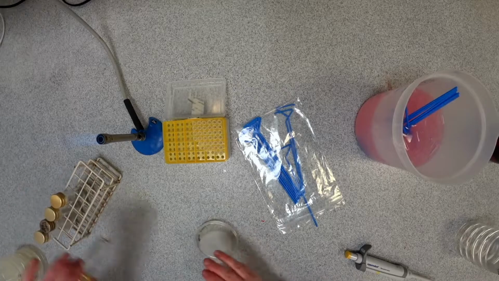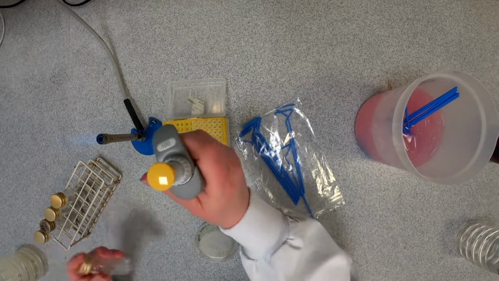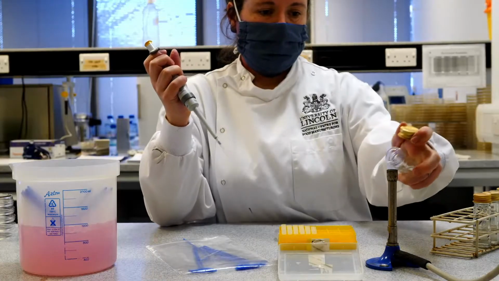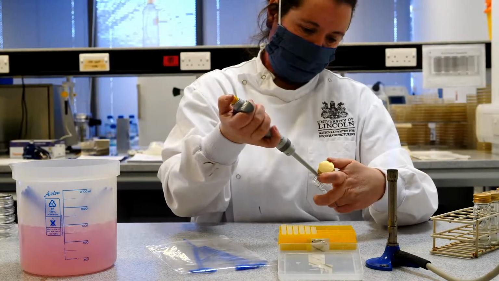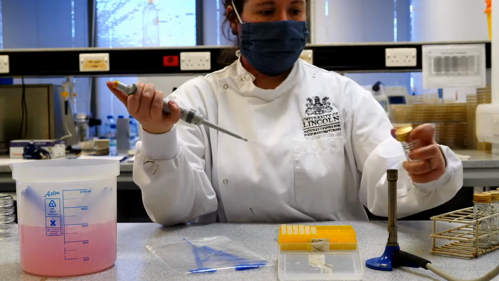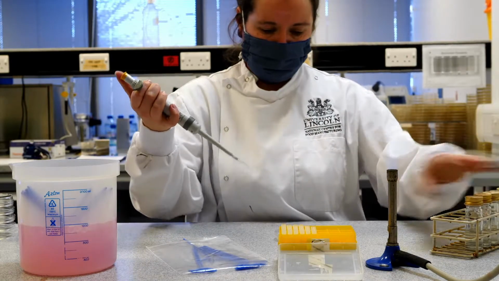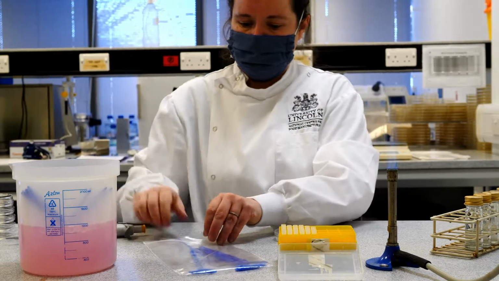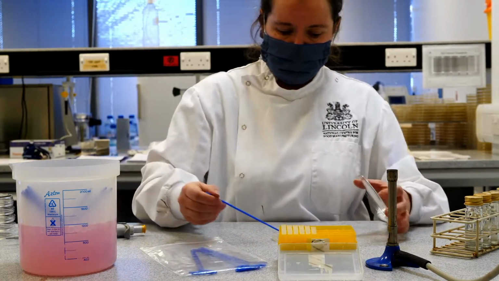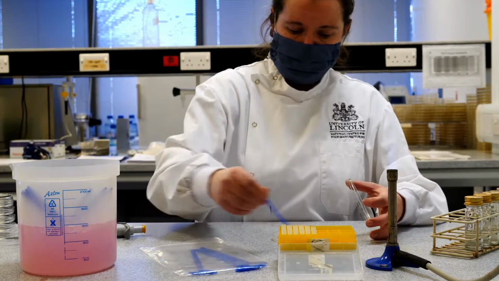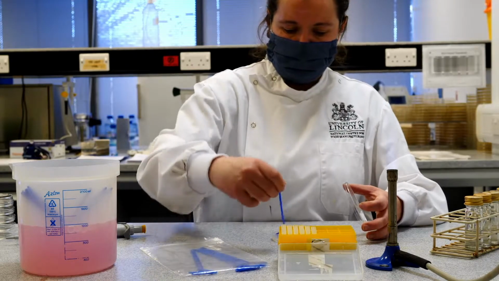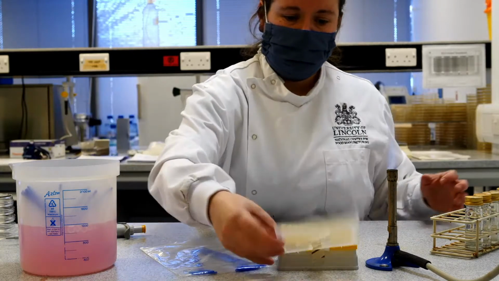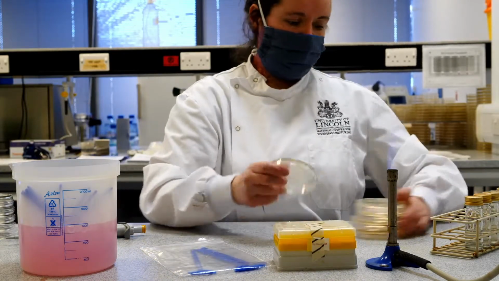And then finally 10 to the minus 5, which is the most diluted sample. And those are all my spread plates put together.